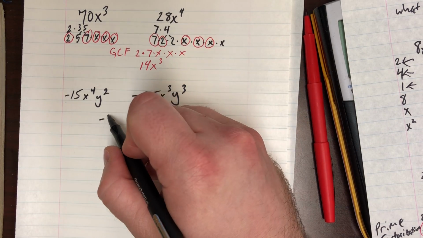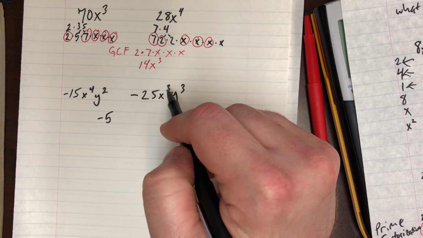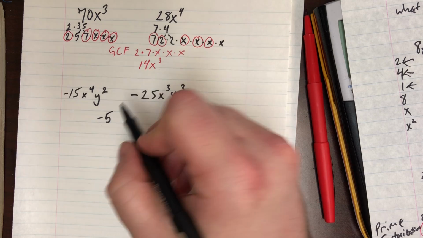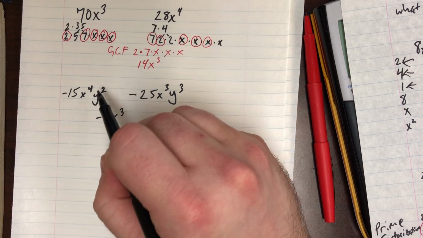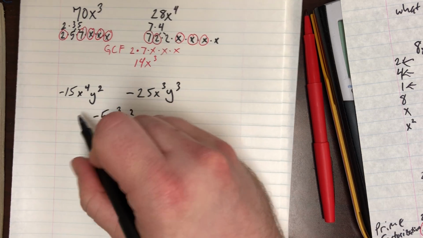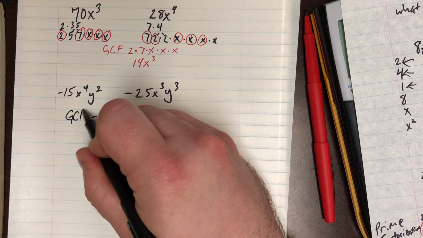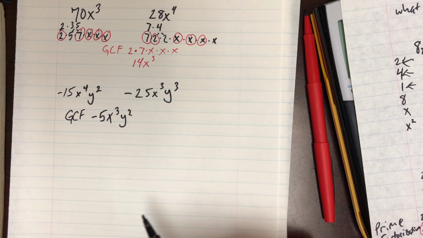So yeah, 5. And then I look at my x's. I see x to the fourth, x to the third. So the most we're going to get out of either of them is 3 x's. And then I see y to the 2 and y to the 3. So I see 2 y's is the most y's we can take out. And so here is our greatest common factor. So that's the way that I personally do these.